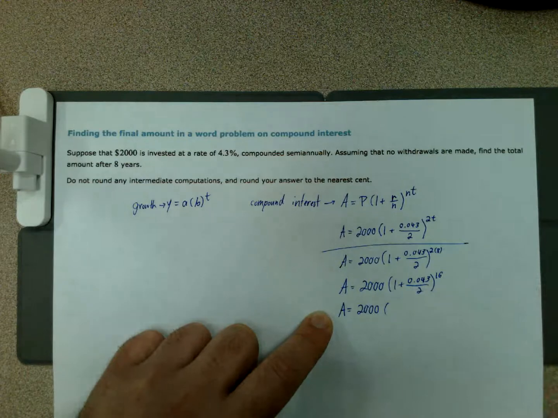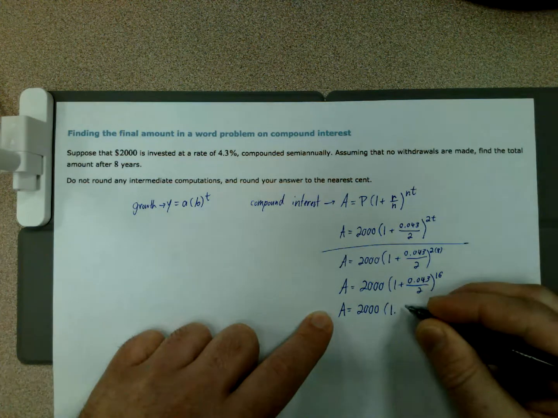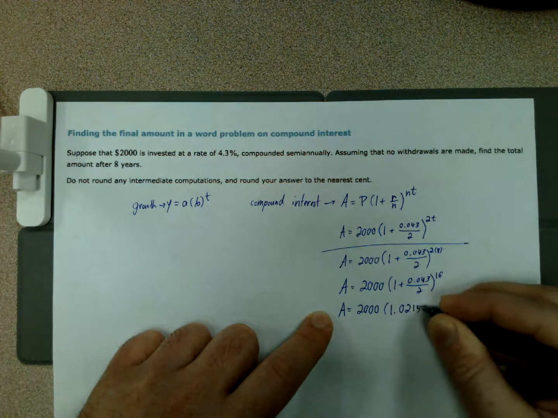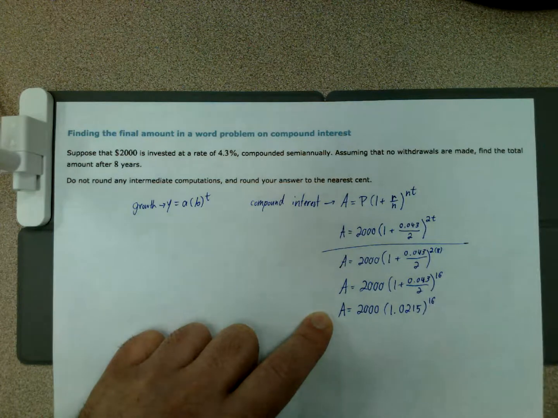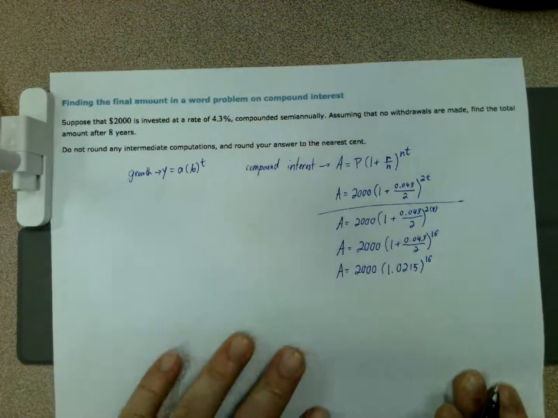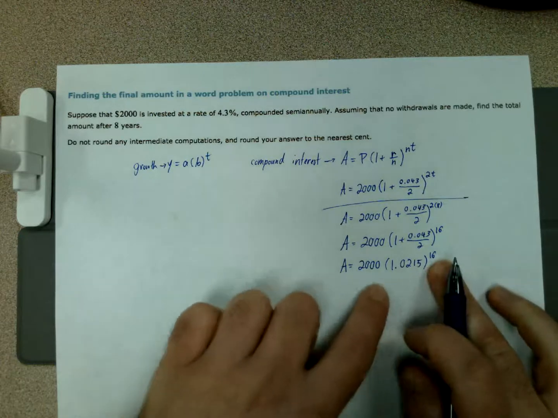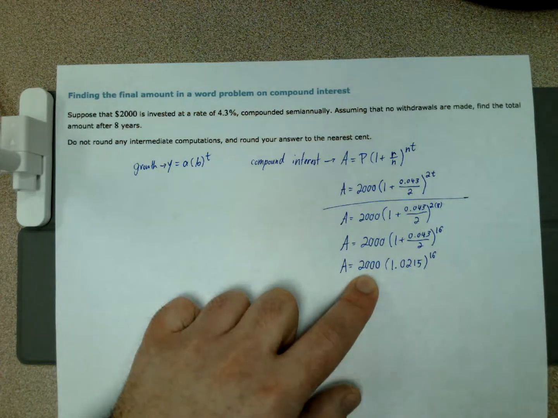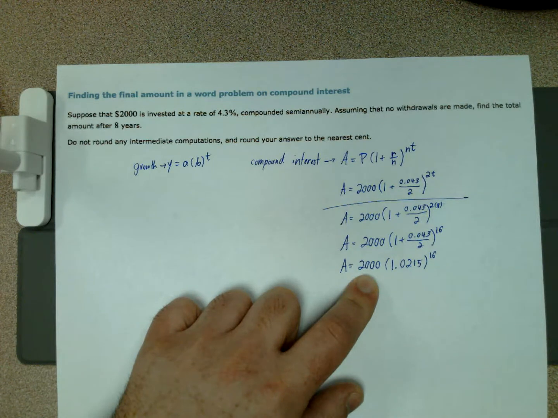Okay, all right, so I'll leave this 16. I want to figure this out. So I have 0.043 divided by 2, and then plus 1, and that gives me 1.0215. Now I want to take that and use my exponent before I multiply. So this to the 16th power, which is going to be a very, very long decimal.